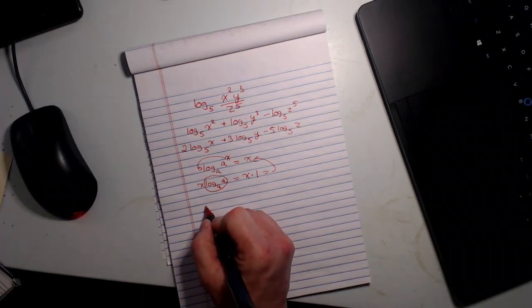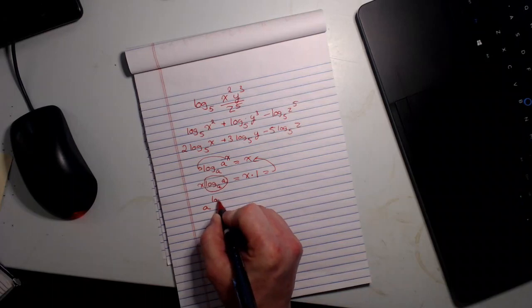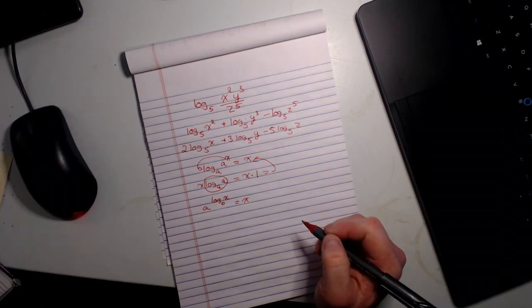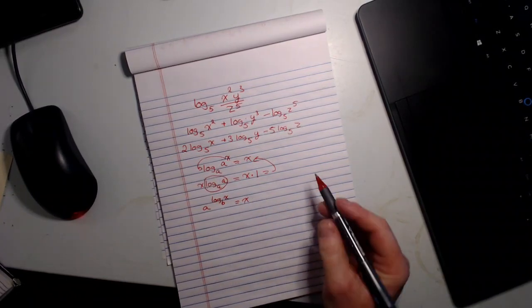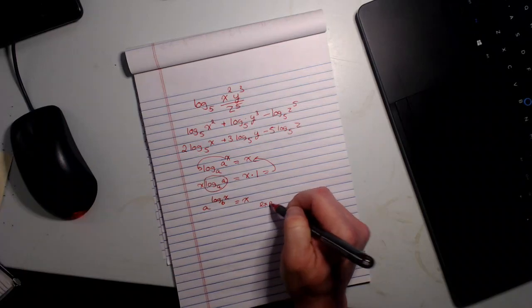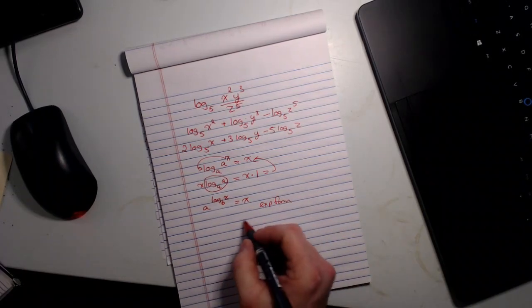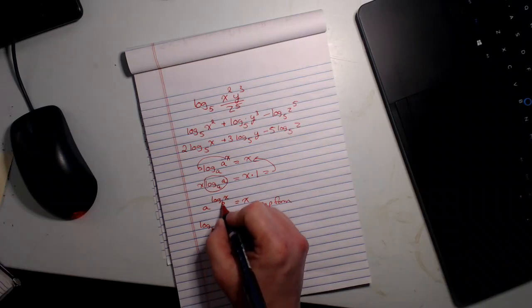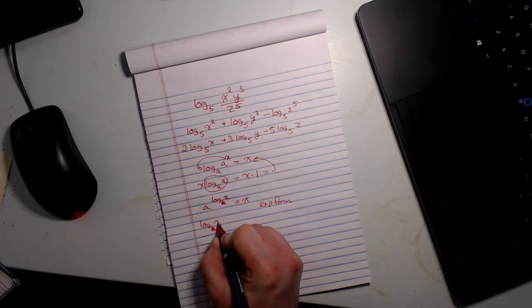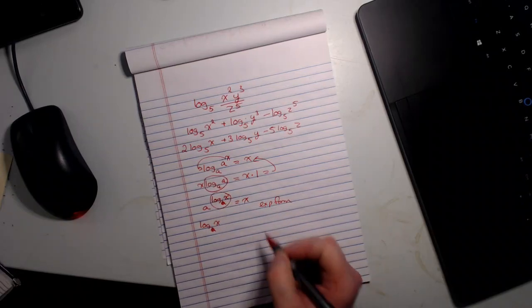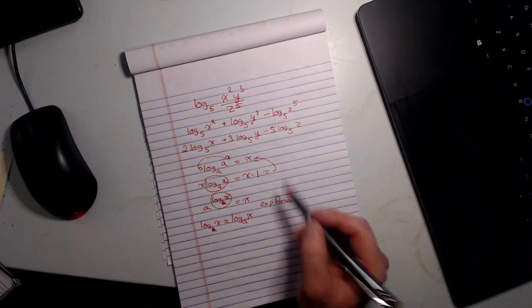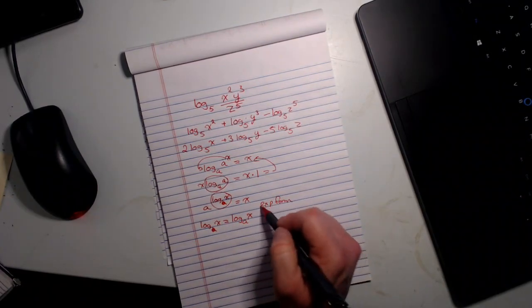And we also have this one here, where we have a to the log base a of x, which is also equal to x. Now this one's a little bit different. The way that we show this is that we change it into exponential form. Excuse me, this is a to the log base a of x, which is this part here, that's the exponent, and then we change that into logarithmic form.